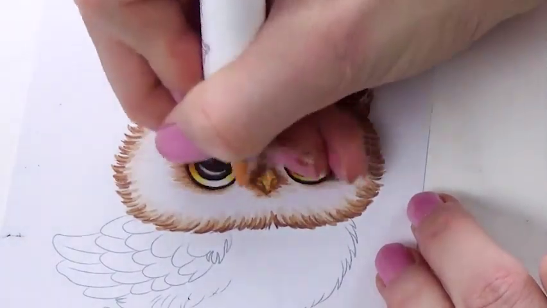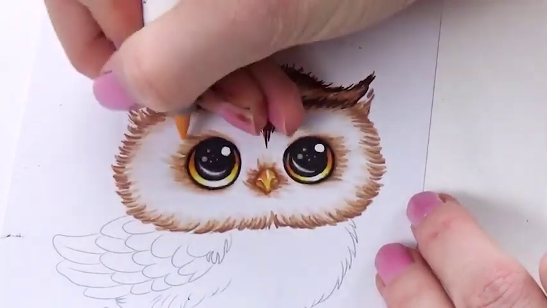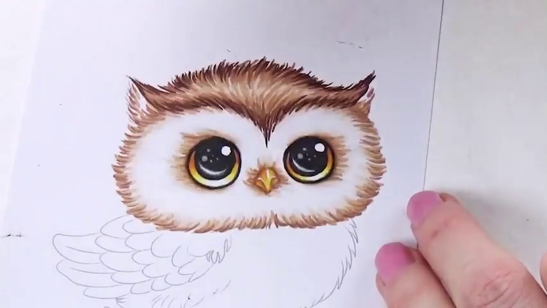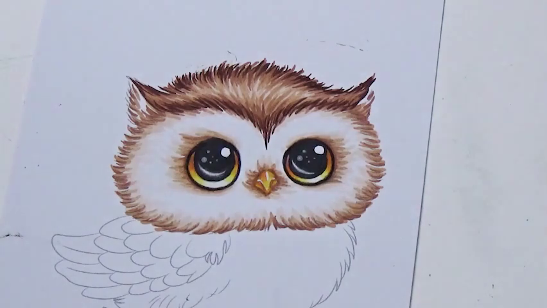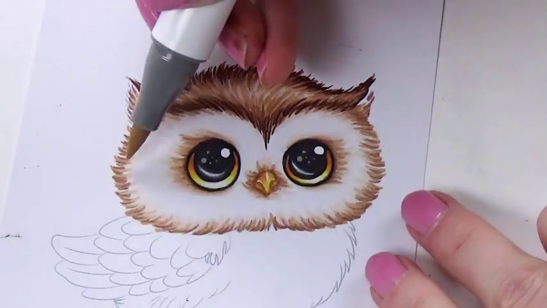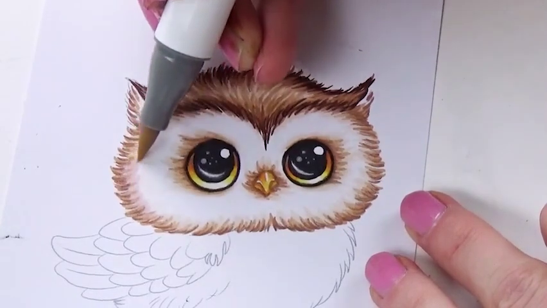Now you can repeat again if you want to build up a little more depth. Everyone's coloring is a little different, so you may find you're happy with where it's at. So just take a look and see what you feel it needs. I am going to add a little touch of blush as well. So I've got a little bit of RV260, which is equivalent to about my R81. And I'm just going to dab this along the outer edge.